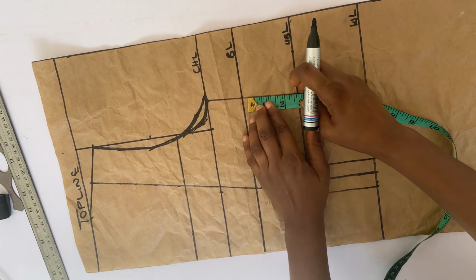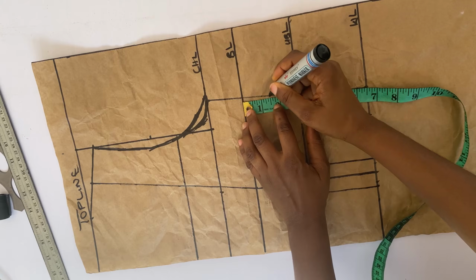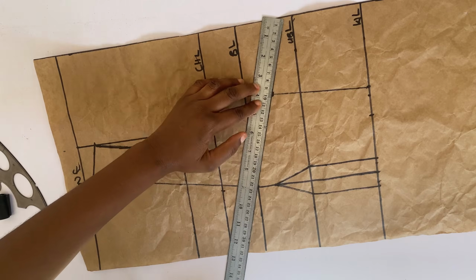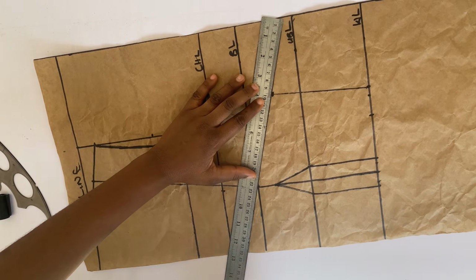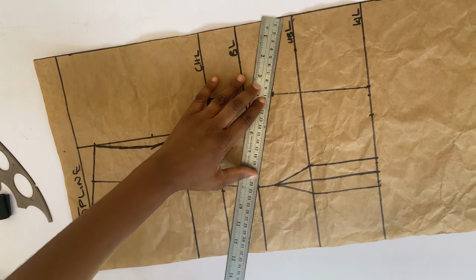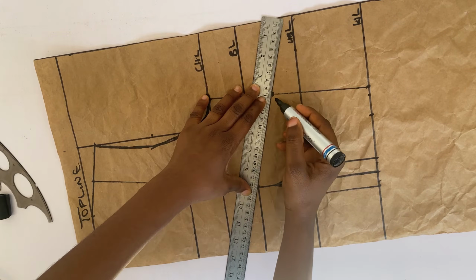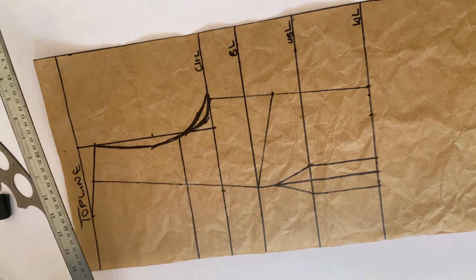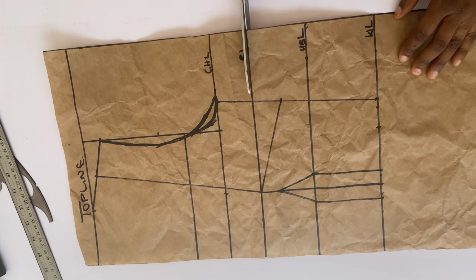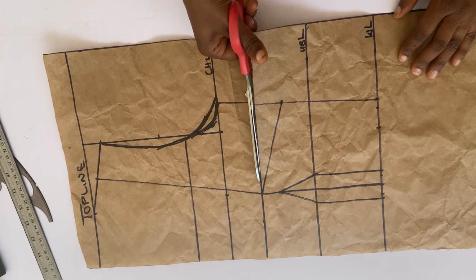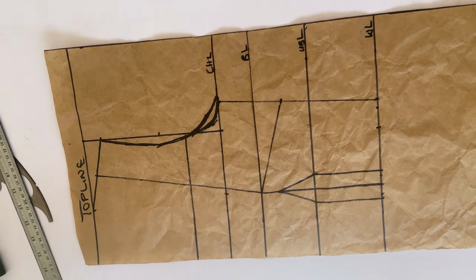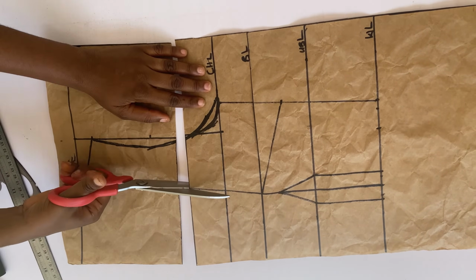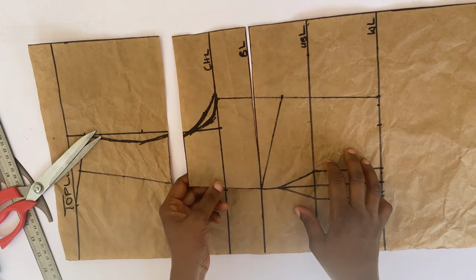The next thing now is I'm going to go down from the bust line by 1.5 inches, and the reason is because my front waistline is 16.5 while my back waistline is 15 inches. So when I subtract 15 from 16.5, I'm getting 1.5, and that's why I am taking a dart of 1.5 inches for the bust. From that 1.5, I'll just go ahead to slash through the bust line, and I'll also slash the yoke out, and then I'll slash through the shoulder darts as shown.